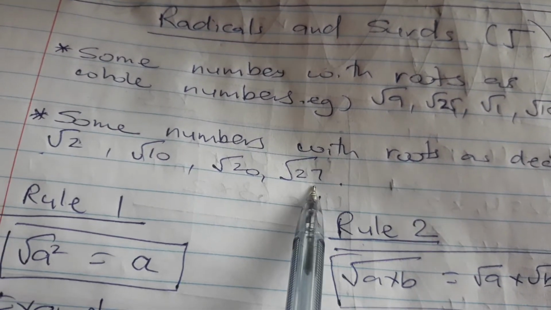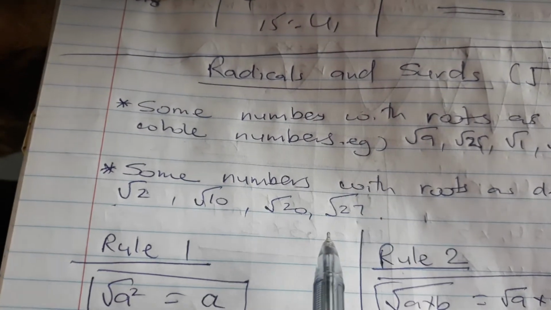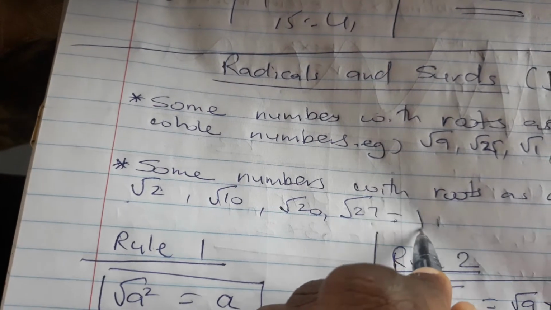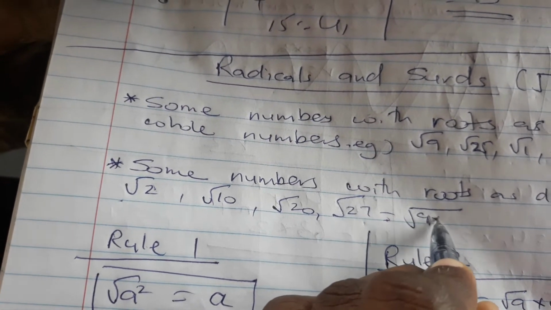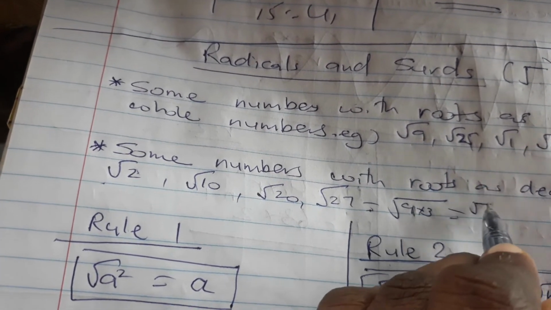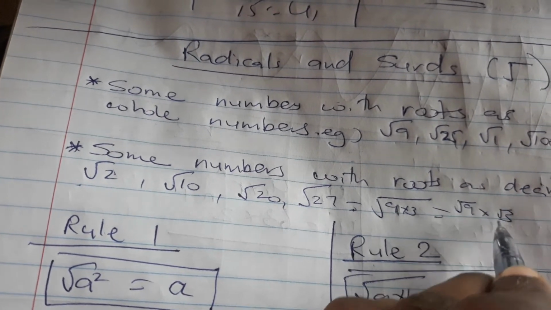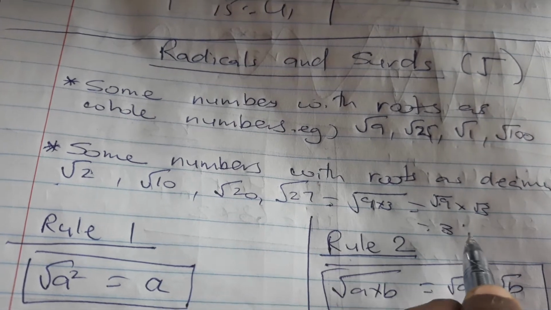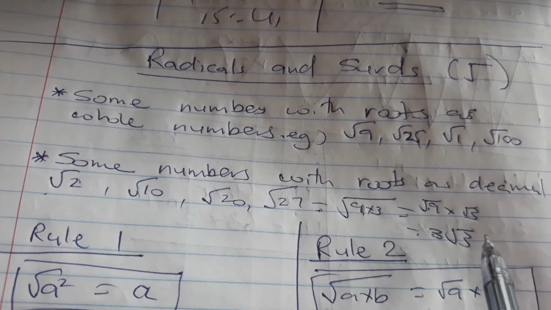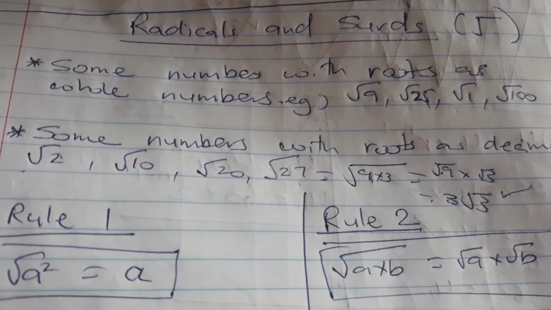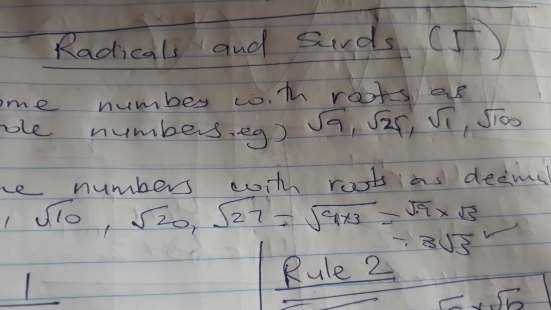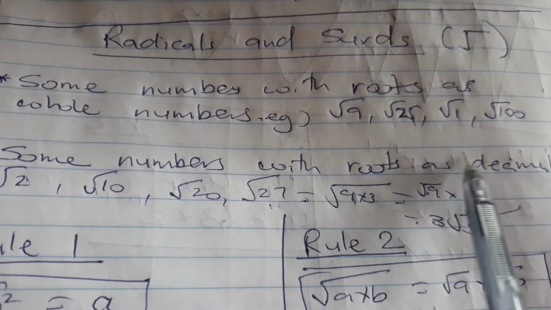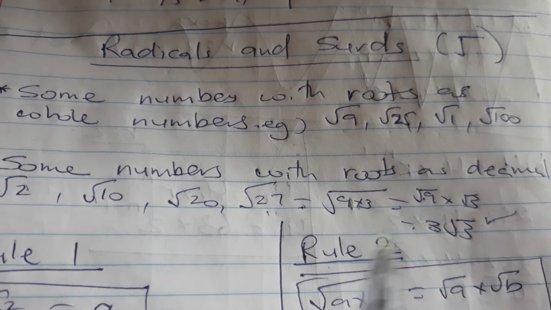If you look at square root of 27, we can simplify it as square root of 9 times 3. That will be square root of 9 times square root of 3, and as square root of 9 is 3, our answer can be simplified to 3 root 3. So this is how you are mostly going to simplify your root answers.